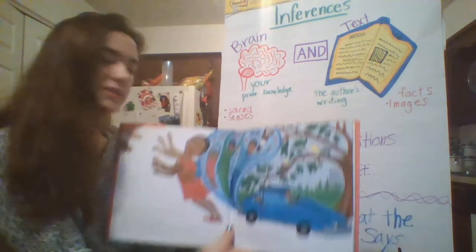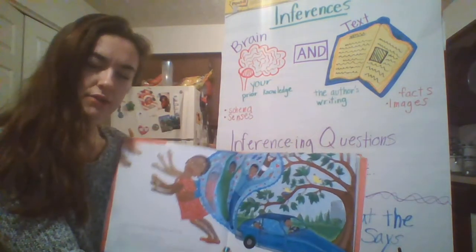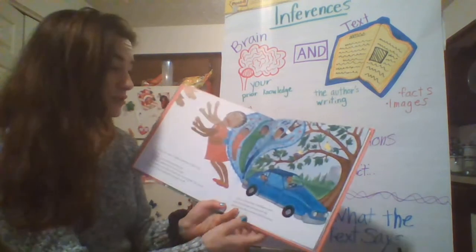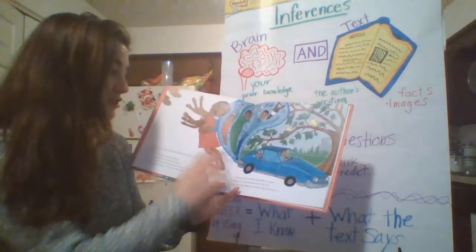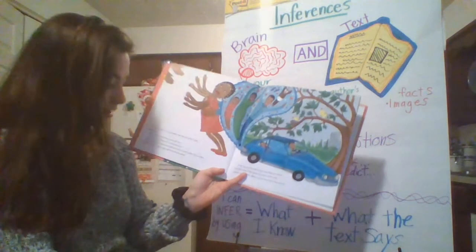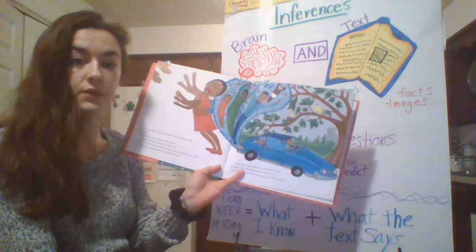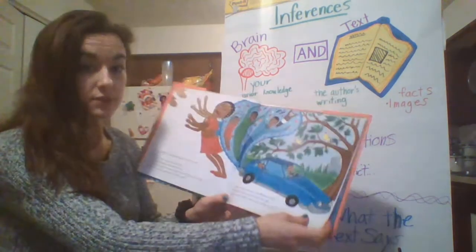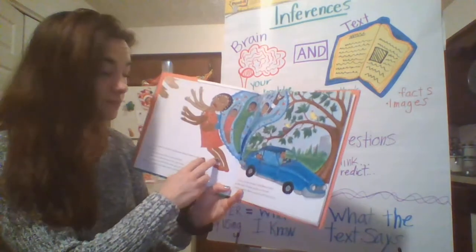Now, do you guys predict that that's going to go very well? Now, do you predict that she is going to be able to go back? Do you think that she'll be able to control herself next time? I think she's going to have to, because she's going to have to see her Mama again.